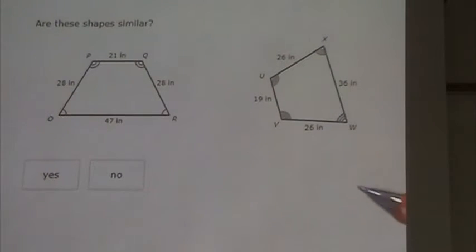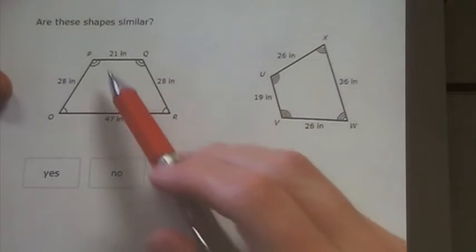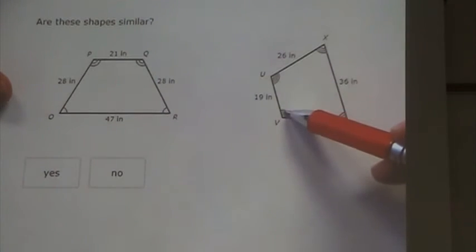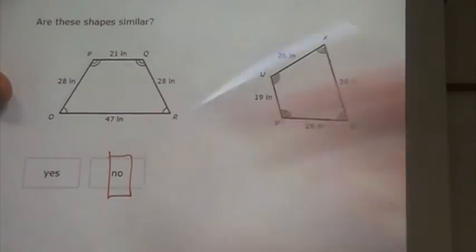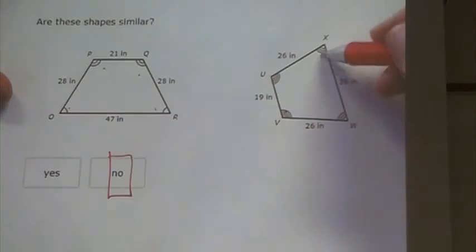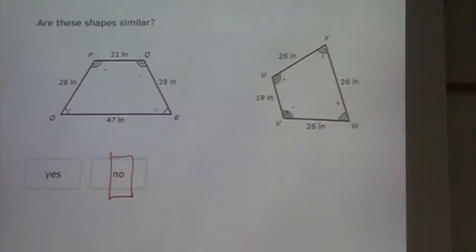Next one, are these shapes similar? Well, let's check the angles. Angle 1, angle 1, angle 2, angle 2. Angle 3, angle 4, no. How do we know? Well, these angles are 1s and 2s. These angles are 3s and 4s. Doesn't work. Angles must be the same. Okay? That's, remember, step 1 of how to figure out if something's proportional or not.